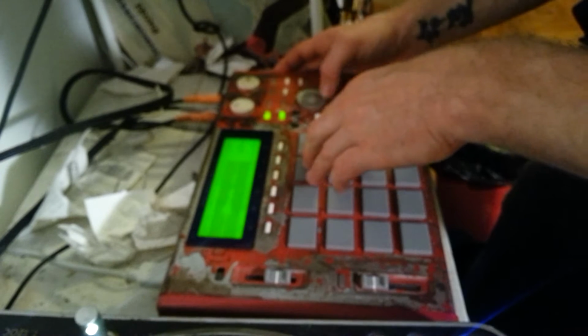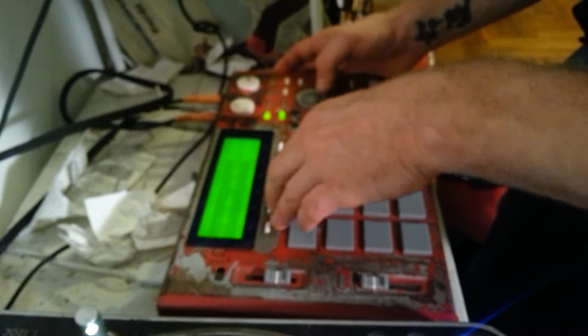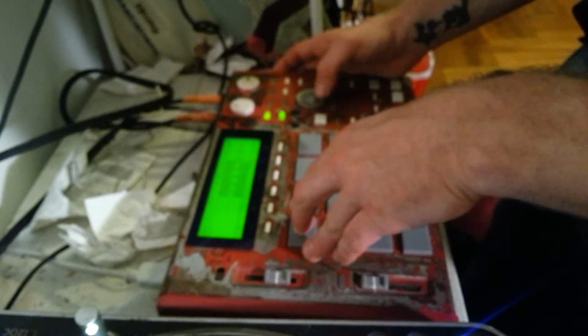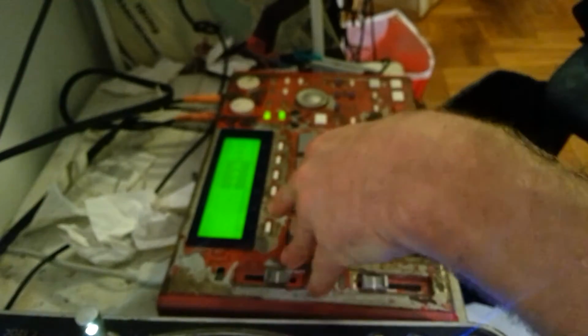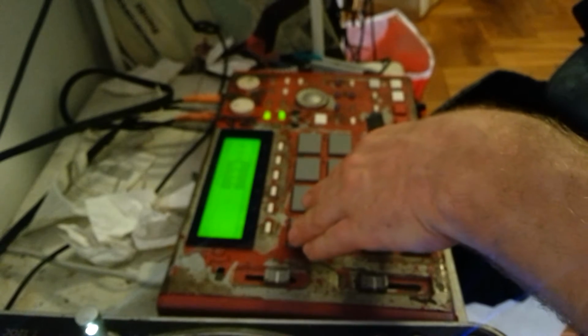There it goes, it's looping. Let's zoom in a little. Okay, so it's more like here.